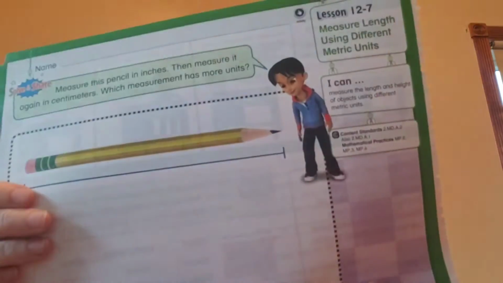We're on 12.7, which is measure length using different metric units. That's on page 533. We are going to do this measurement task on the front page today. It says measure this pencil in inches, then measure it again in centimeters. Which measurement has more units? So did you have more centimeters or more inches? Okay, so fill in those on the bottom after you've measured it, and you can pause while you're finishing that up.